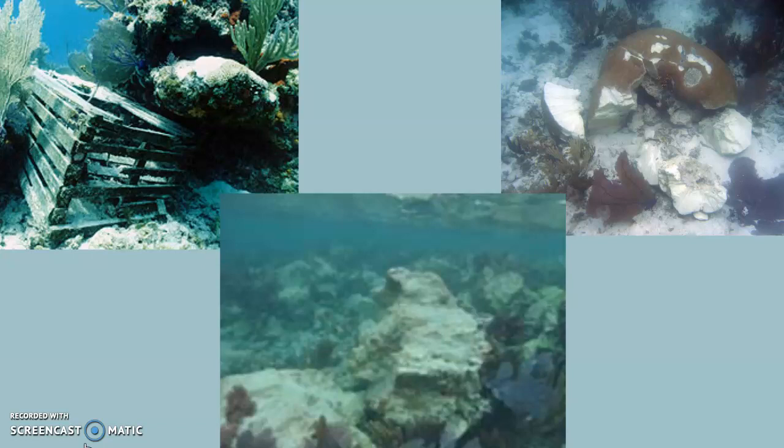The bottom picture is actually a coral reef with basically no coral left. It has all been stolen or maybe it could have been hit over by a boat, but it's very sad to see.